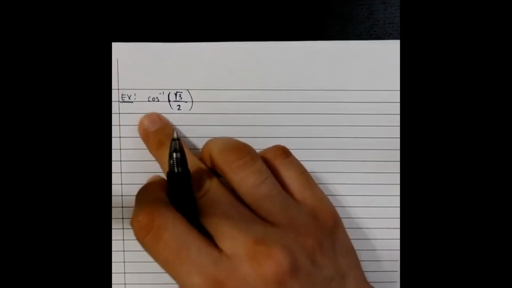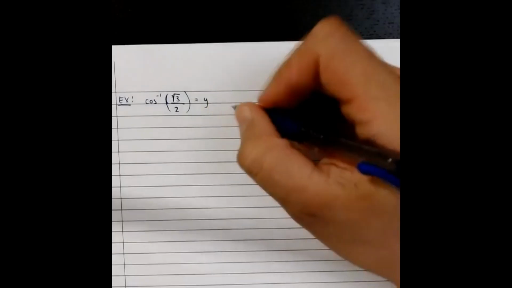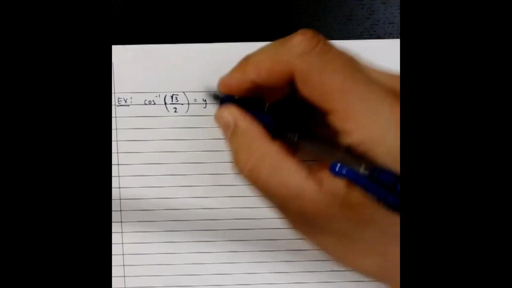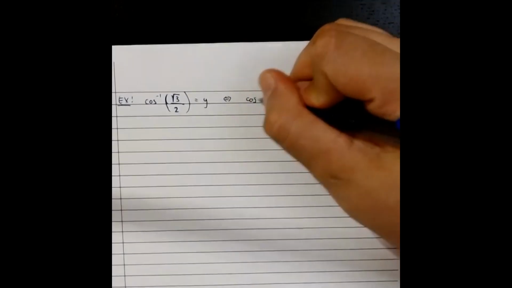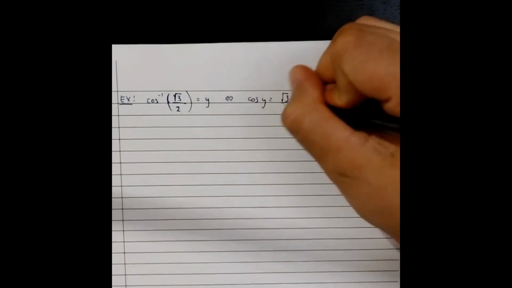Well, if I want to find the inverse cosine of root 3 over 2, that's going to equal some number. Okay, great. So what? Well, what that means is I want the number where if I take the cosine of that number, it's going to give me root 3 over 2.